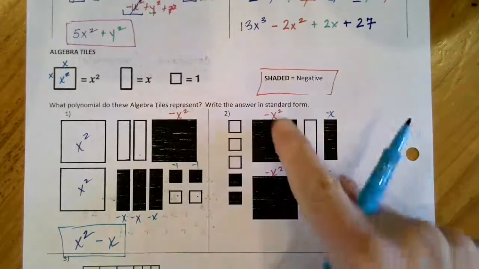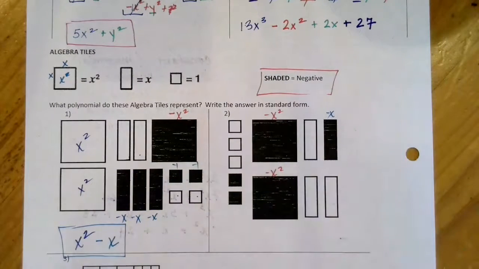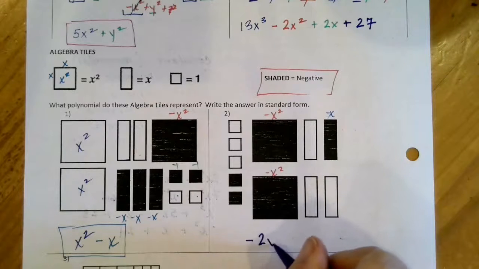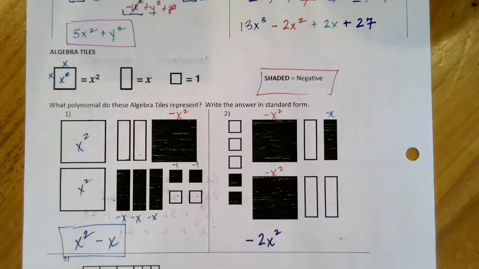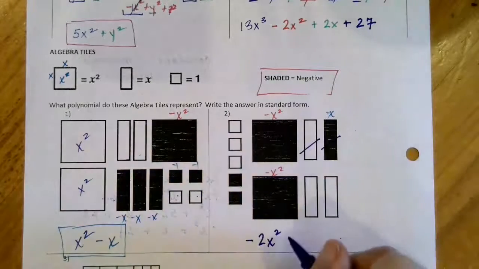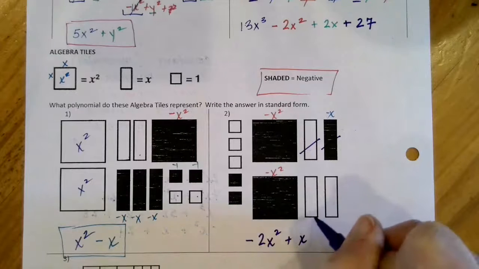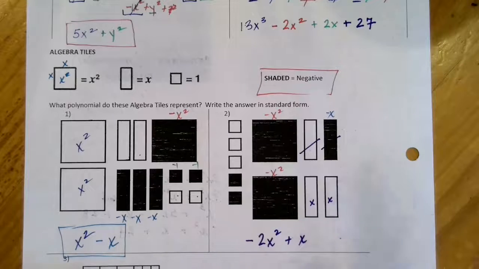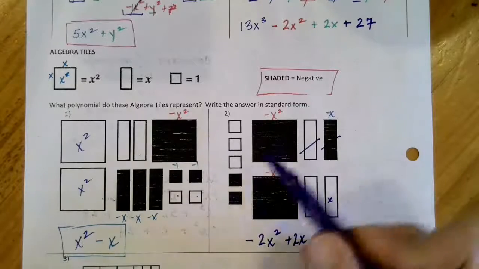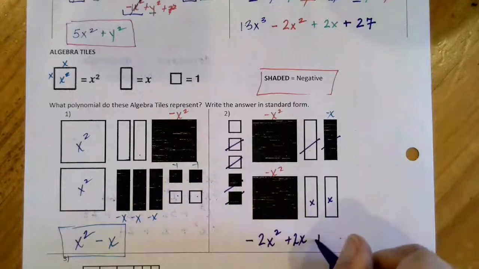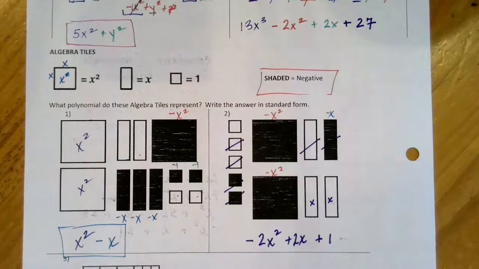All right, so if I have 2 negatives, I don't have any positives to cancel out. So we're going to say that I have 2 negative x squareds. This one negative cancels out with this one positive, which is going to give me, remember these are my x's, 2 x's. All right. These 2 negatives cancel out with these 2 positives, which is going to leave me with 1 positive 1.